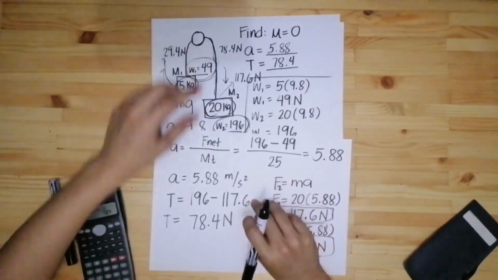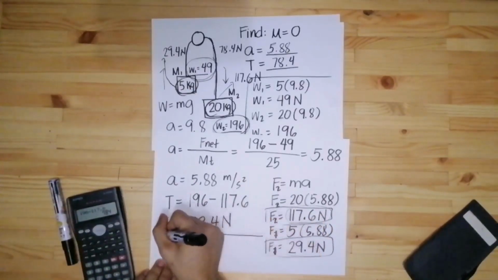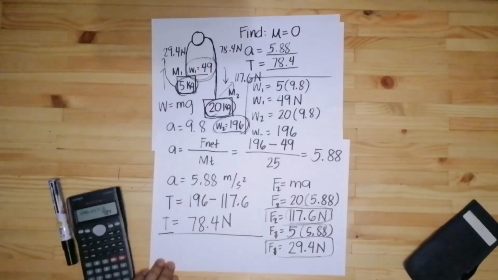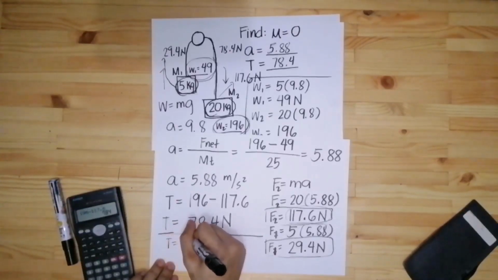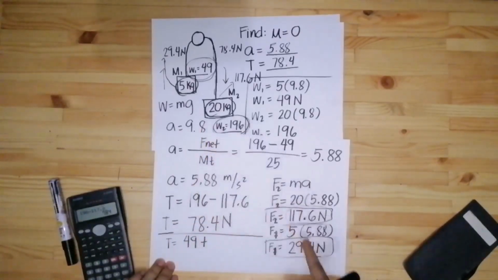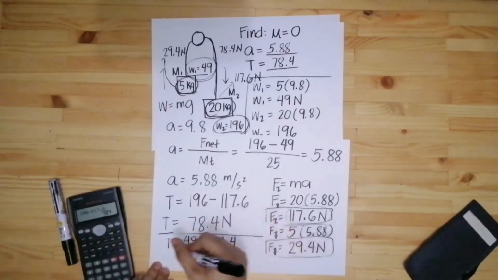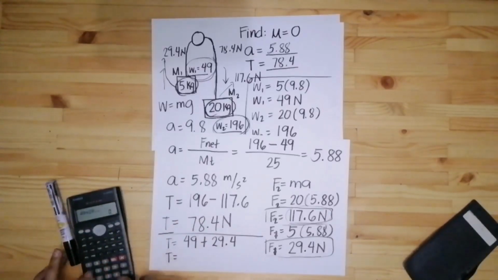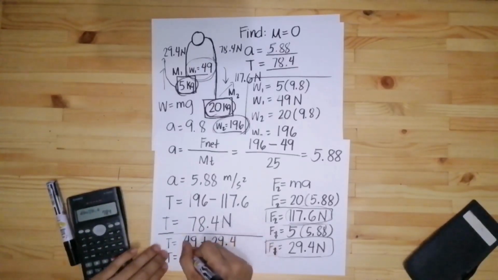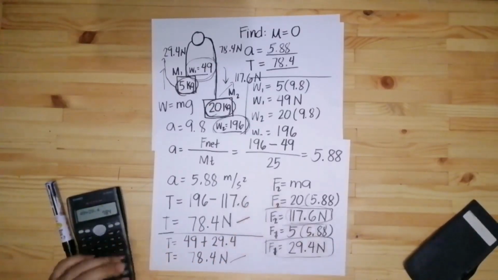So, pag umaangat, sabi ko, ipag-add nyo. So, another solution lang to. Tatry lang natin kung parehas magiging sagot. So, meron tayong unang force, 49 plus yung pangalawang force niya, 29.4. So, ipag-add lang natin yan. That is equal to 49 plus 29.4 is 78.4 newton. Parehas lang yan dito na magiging sagot. So, that's how you get the tension.